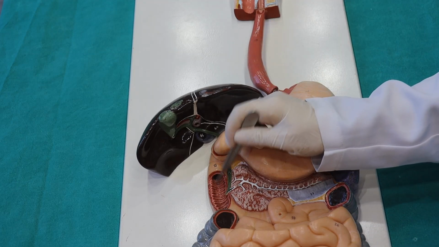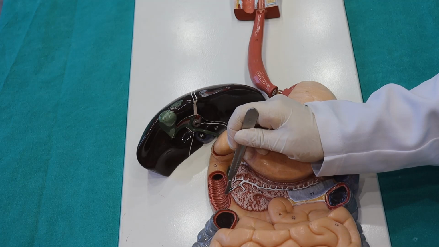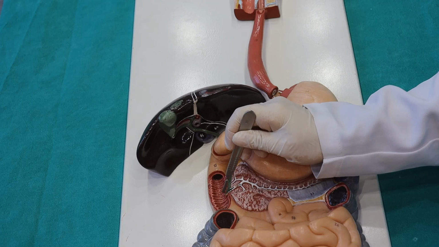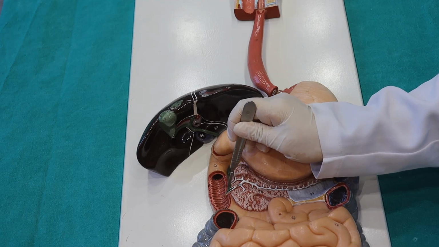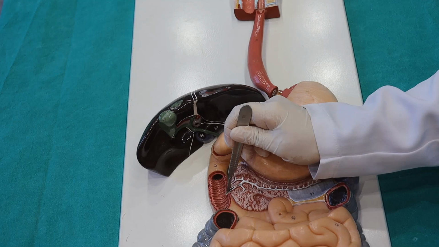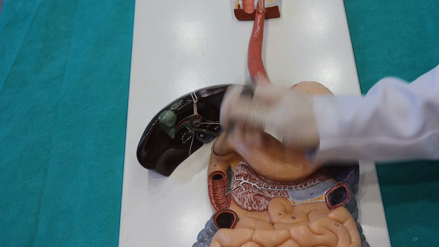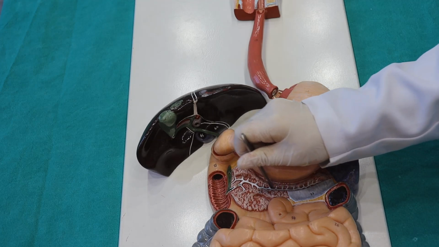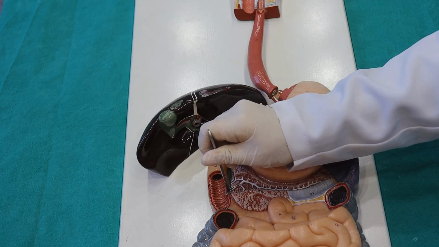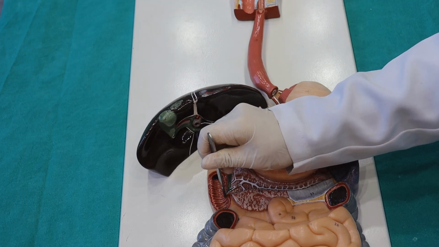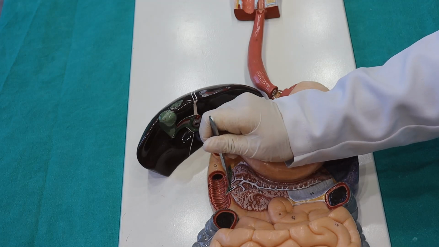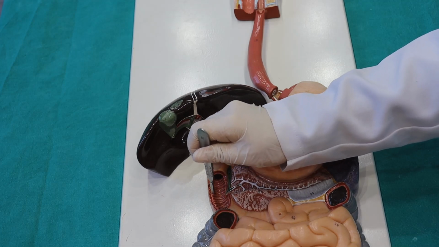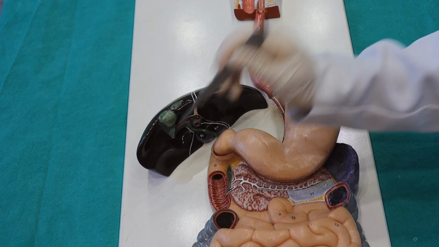In the second part of the duodenum, we have the major duodenal papilla, which is the opening of the hepatopancreatic duct. The common bile duct and the major pancreatic duct join to form the hepatopancreatic duct that opens into the major duodenal papilla of the second part of the duodenum.